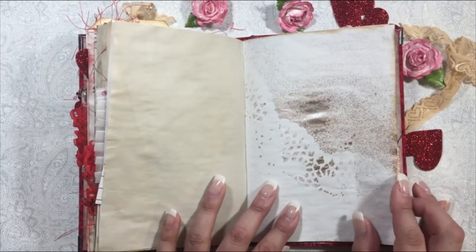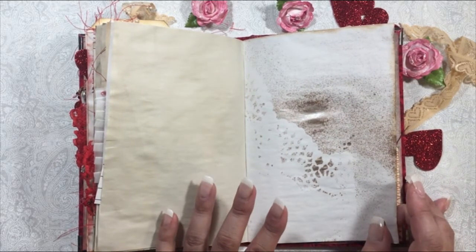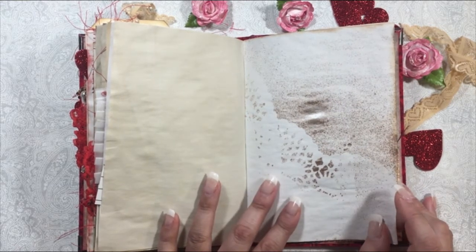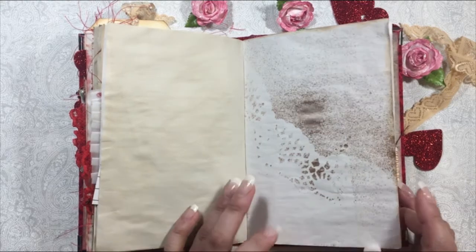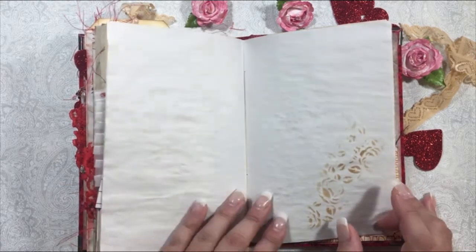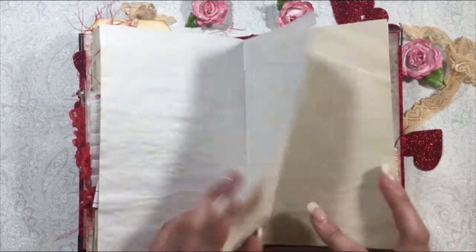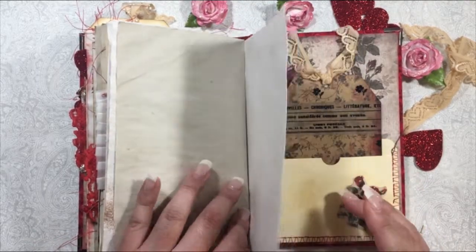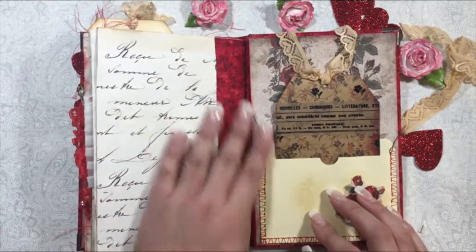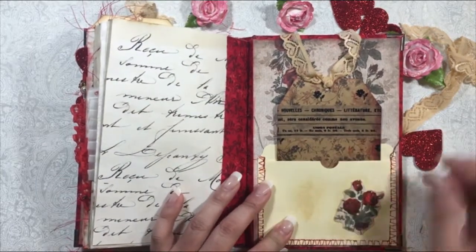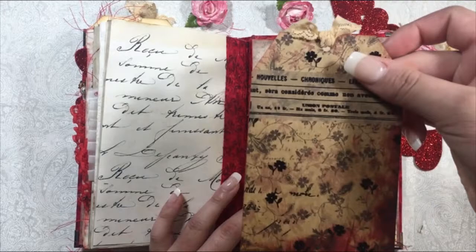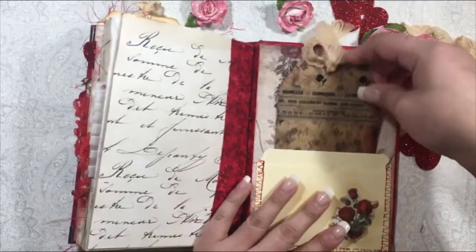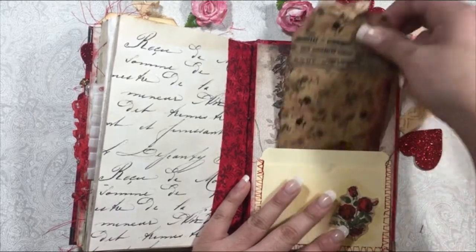This is some of that paper that I added distress spray on. I have a video on how I did it. I'll just link that below if you're interested. And at the end, a little pocket, a tag. You can also add something to the back. I left it open if you're interested in adding more stuff in the book.